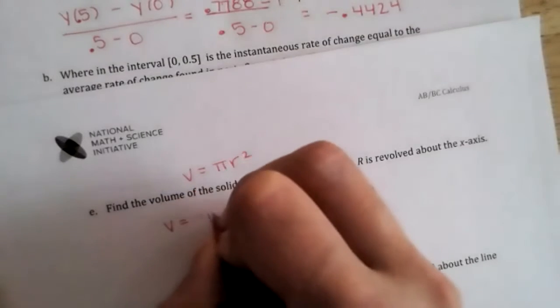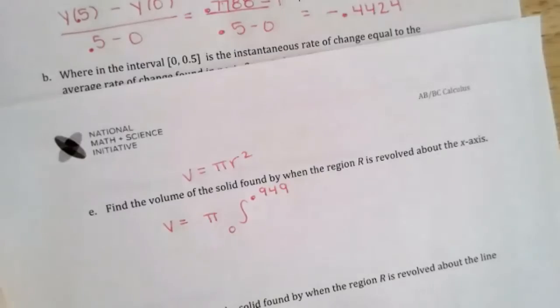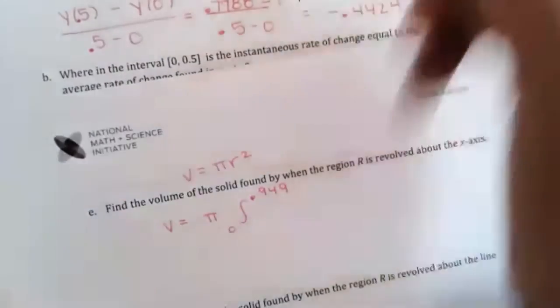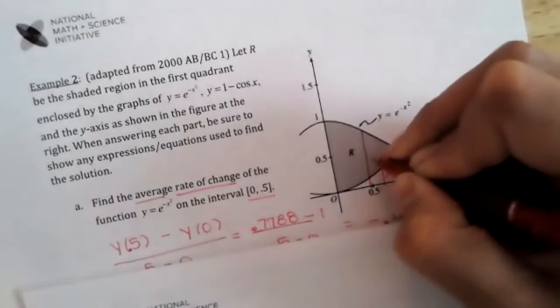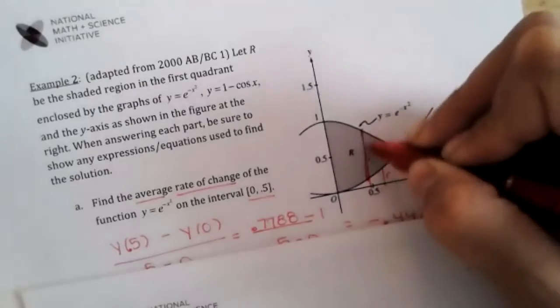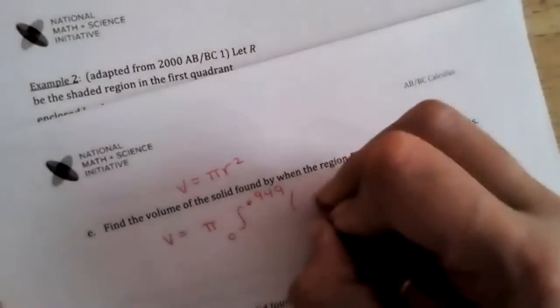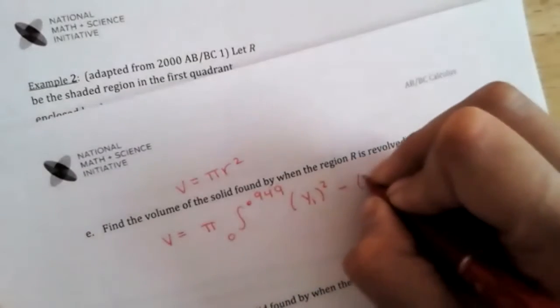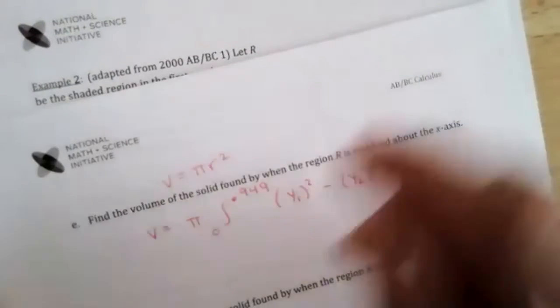So volume would equal pi, integral from 0 to 0.9419. The only difference here is we're taking the radius of the first curve and the radius of the second curve, and subtracting them. So here's radius 1, here's our radius 2. Since we just want it to be this length, I have to take away this. So it would be y1 squared minus y2 squared, because it's always going to go from the distance of the x-axis, dx.